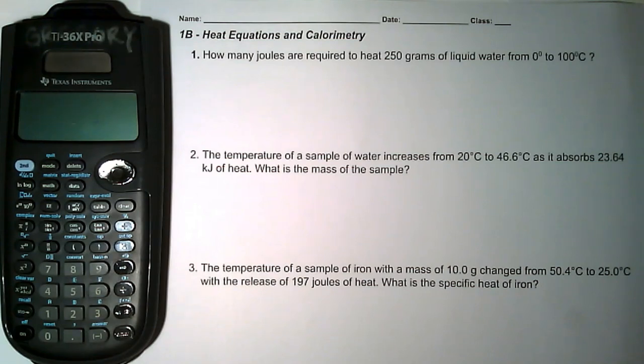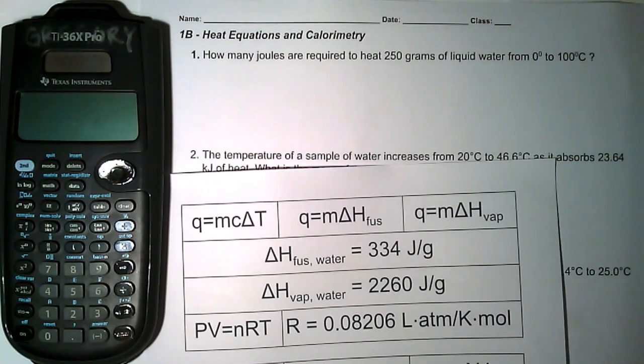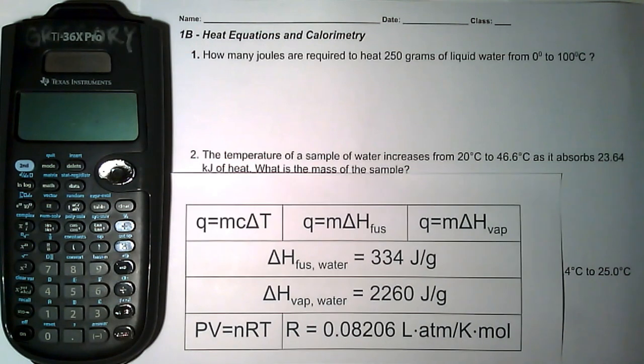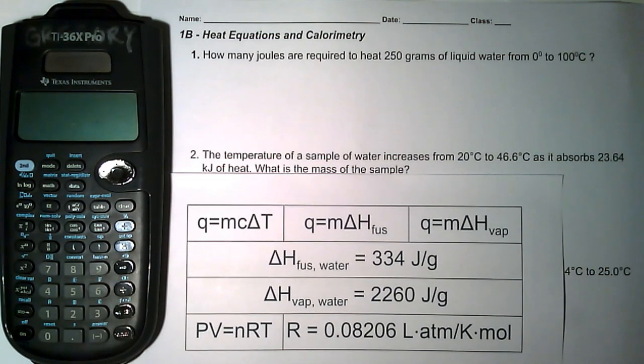In this video, we are going to look at Activity 1B, Heat Equations and Calorimetry. To complete this activity, you should have your formula sheet with the equations for this unit, and it should look like this. So you should have this with you. You do get to use these equations on your quiz and your test in this unit.